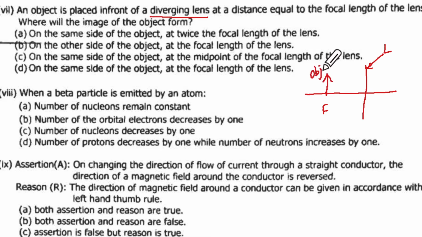Okay, the first ray goes this way and it diverges and it appears to be coming from principal focus. Second ray goes from the optical center and it travels undeviated like this, correct? Now can you see the image will be exactly midway, no? Because this is a rectangle and these are the diagonals of the rectangle, correct? So the image will be where? It will be at distance half the focal length.